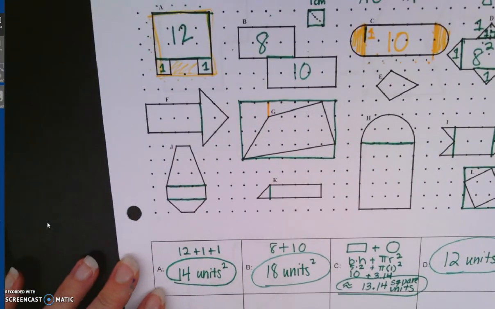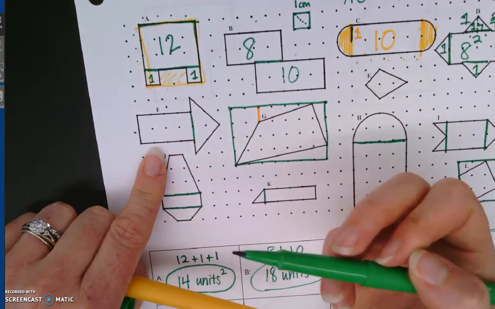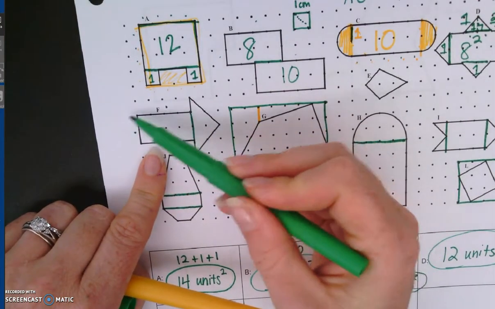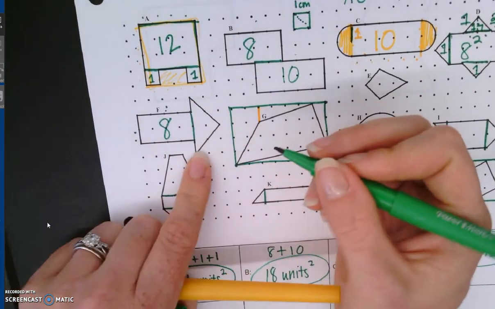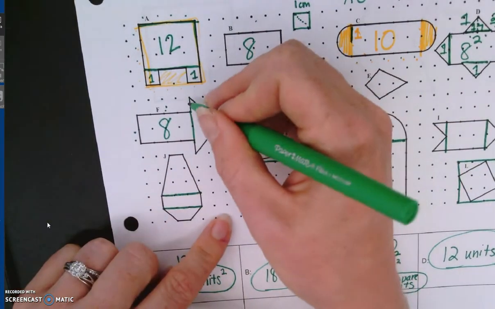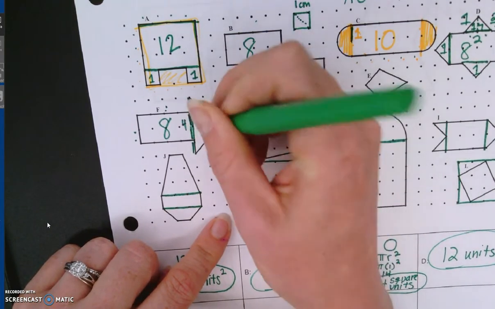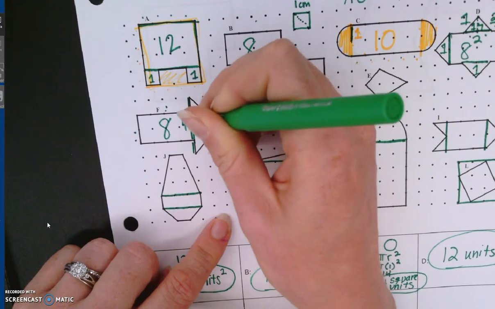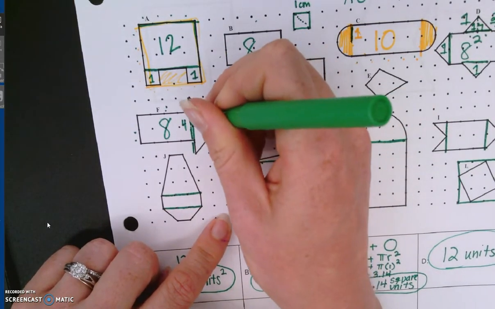Let's take a look at shape F. Shape F, I broke this into a 4 by 2 rectangle. Remember, an area of a rectangle is base times height, which 4 times 2 is 8. And I broke it into this triangle where here is my base of my triangle, which is 4, and the height, or my altitude, is 2.